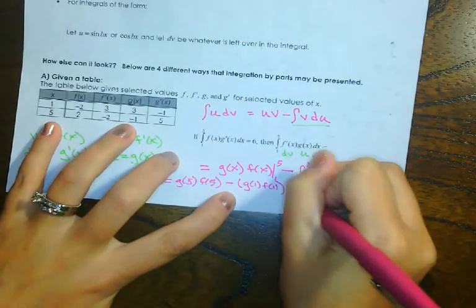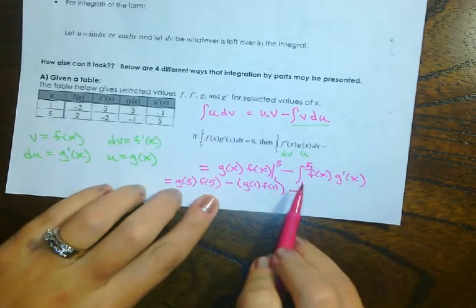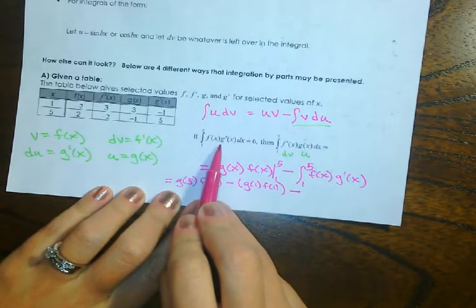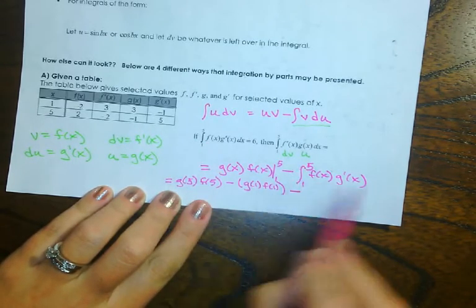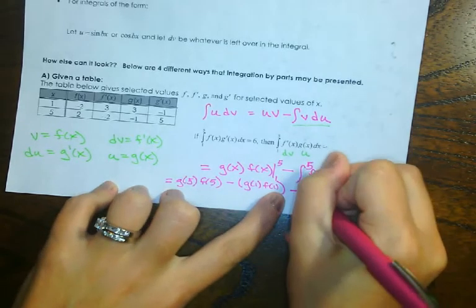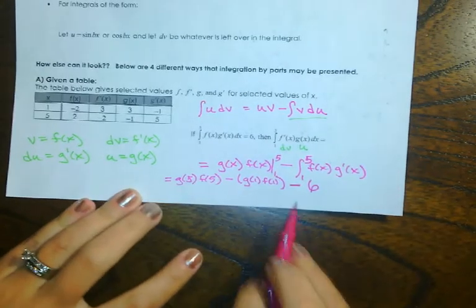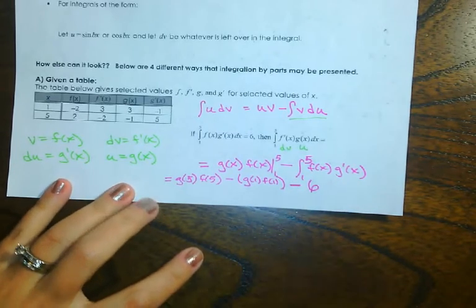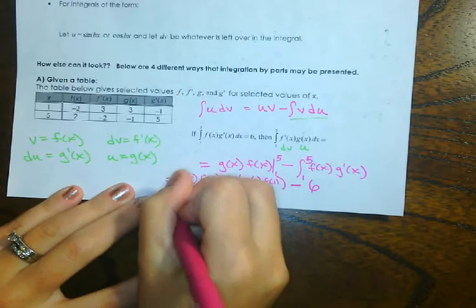And then this is the nice part: minus, well, they told me that the integral of f g prime from 1 to 5 is 6. That's what's nice about this. They were letting you drop that in. They were giving you the complicated part. And now I just need to use my table.